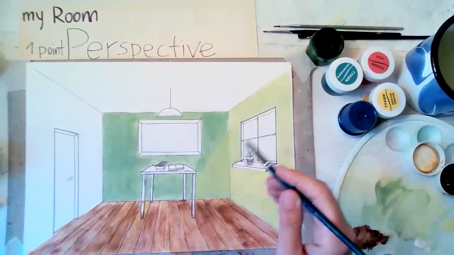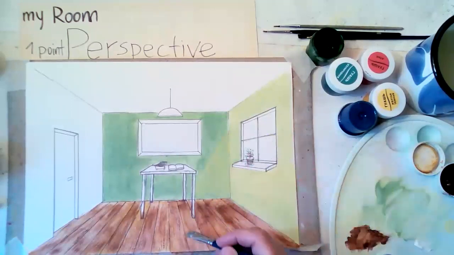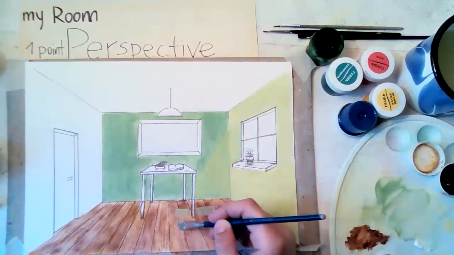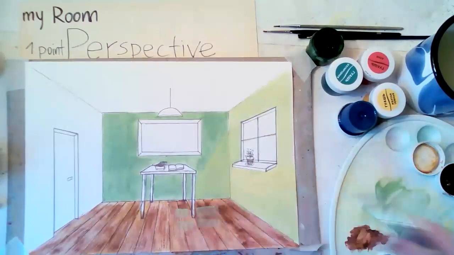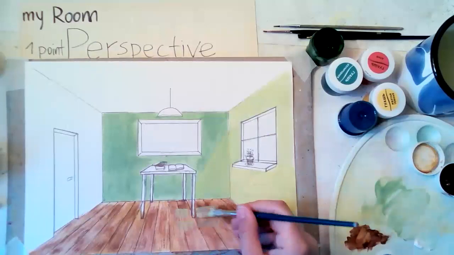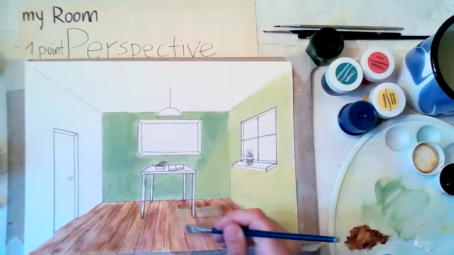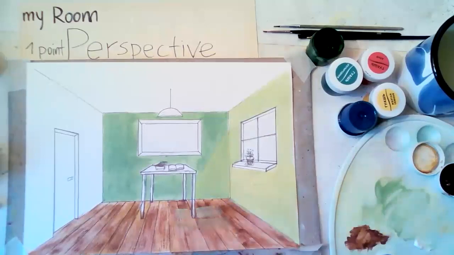Mama, why is it more dark? Yeah, it's always easier to make it darker. So you can also think of first doing a bit lighter, and then if you want, you can always go darker.